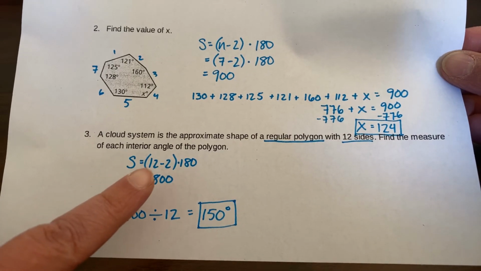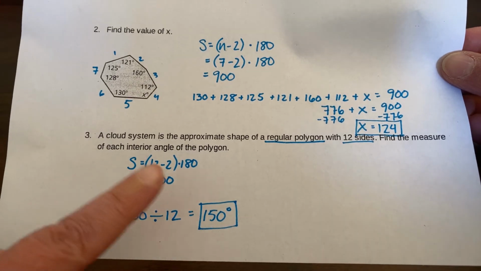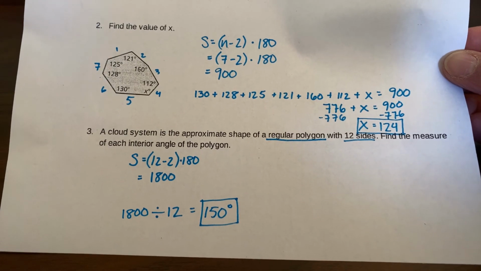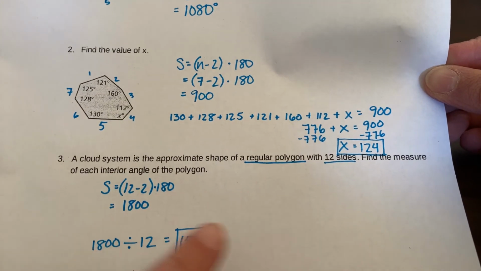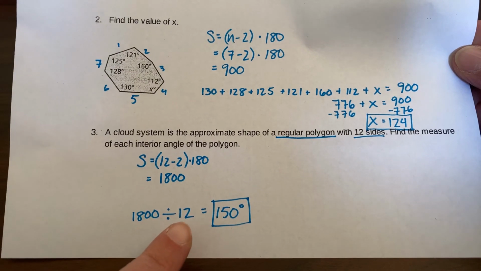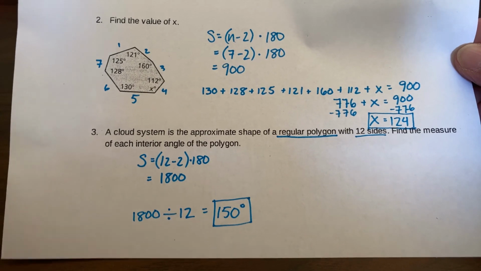We'll do S equals 12 minus 2 times 180. And so that's 10 times 180, which is 1,800. But we need to find the measure of each interior angle, and there are 12 sides, so there are 12 angles. And so we do 1,800 divided by 12, and that equals 150 degrees.